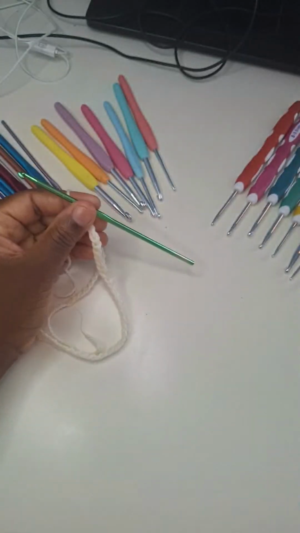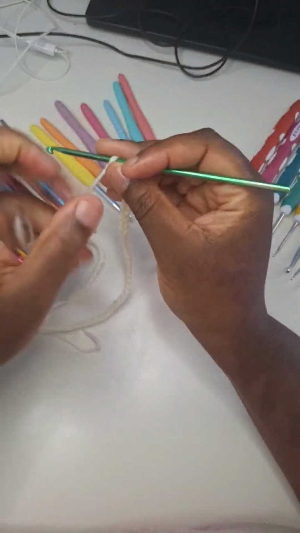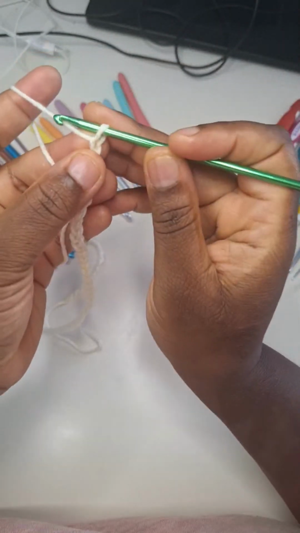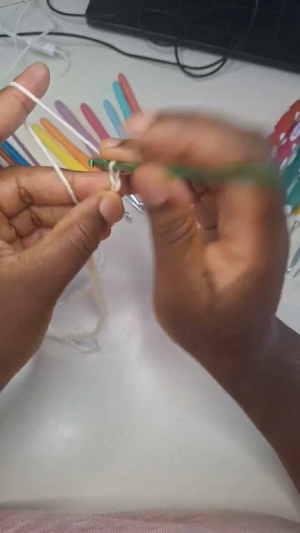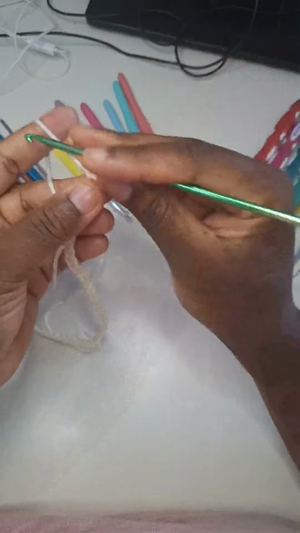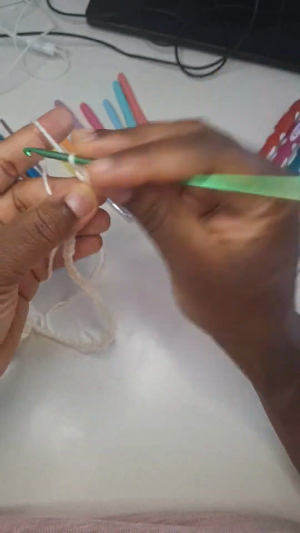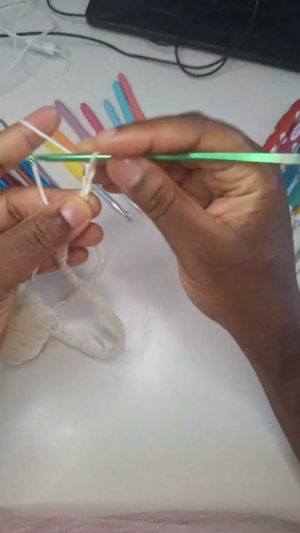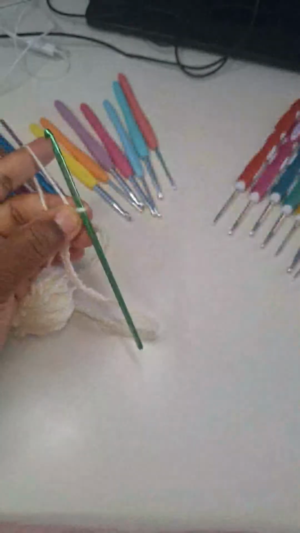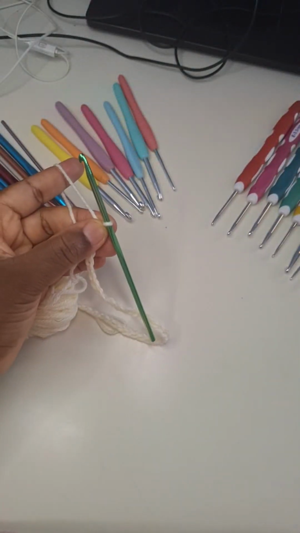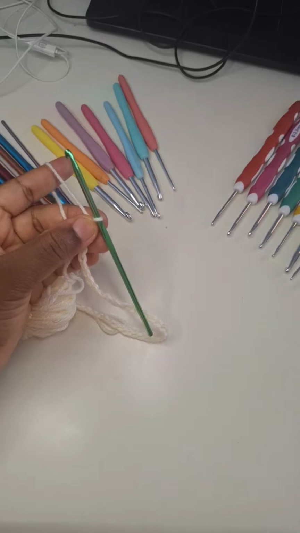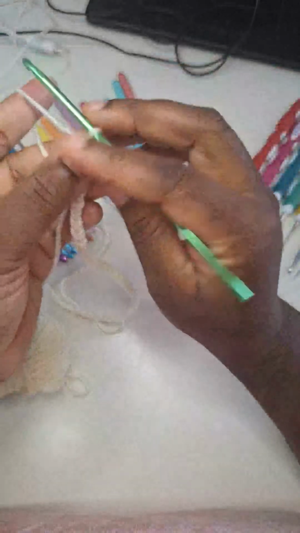Okay, so this one is called a pencil grip. Like I said, you hold the hook like a pencil. This grip gives more control, especially for detailed stitches. So which one feels better for you?